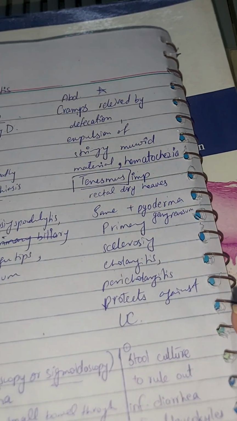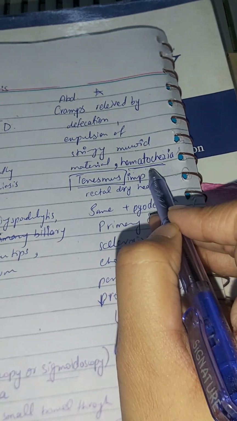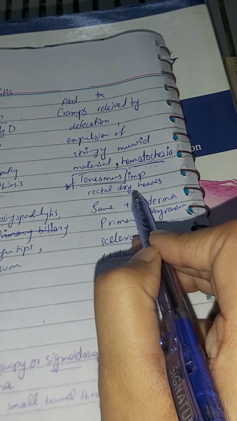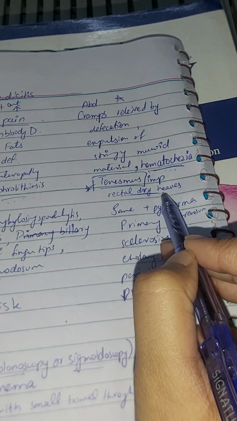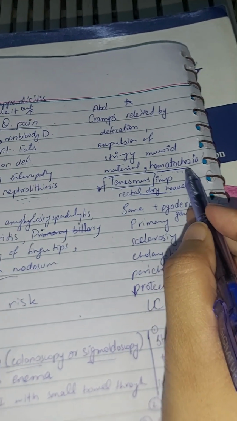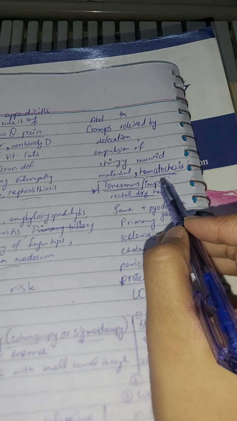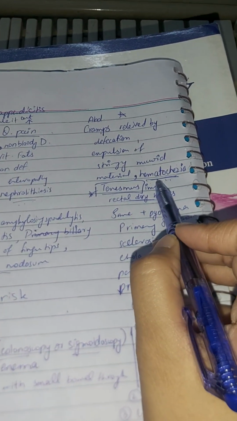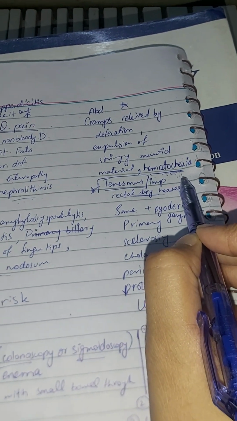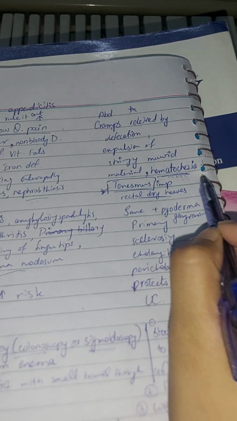Similarly, a very important feature is hematochezia, which means fresh blood in the stools. Tenesmus is also a very important feature, which means rectal urgency with the feeling of incomplete evacuation, leading to tenesmus and hematochezia. We should rule out ulcerative colitis from infective diarrhea, because in infective diarrhea there is also fresh blood in the feces, so it is important to rule out infectious diarrhea.